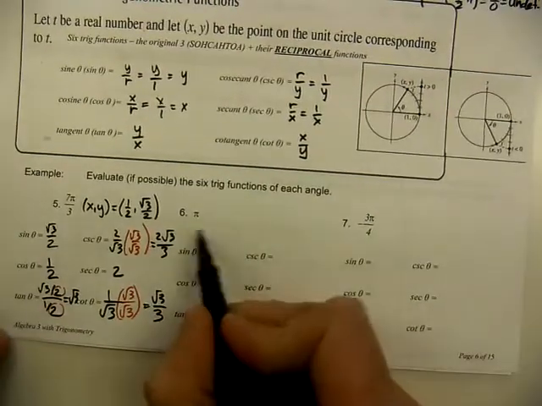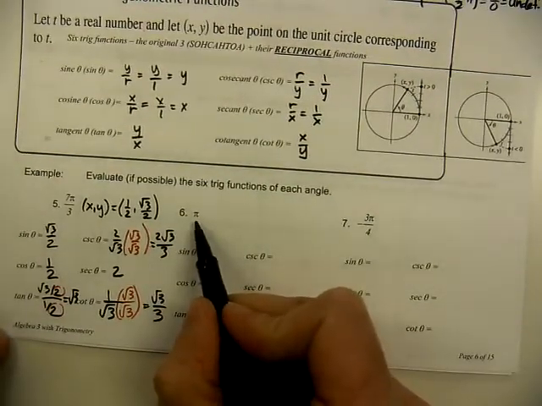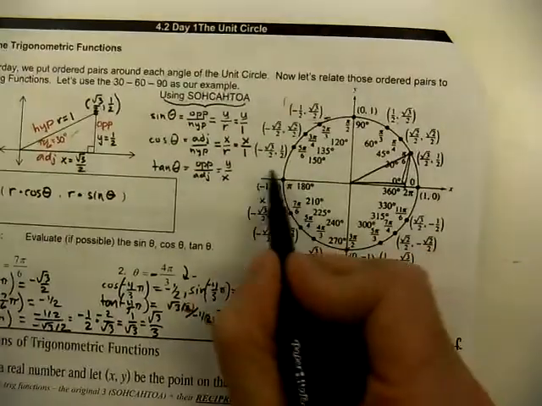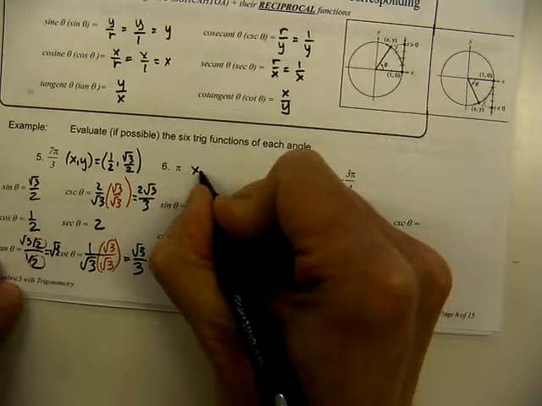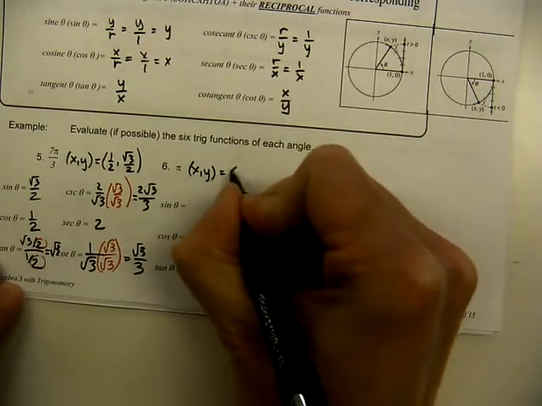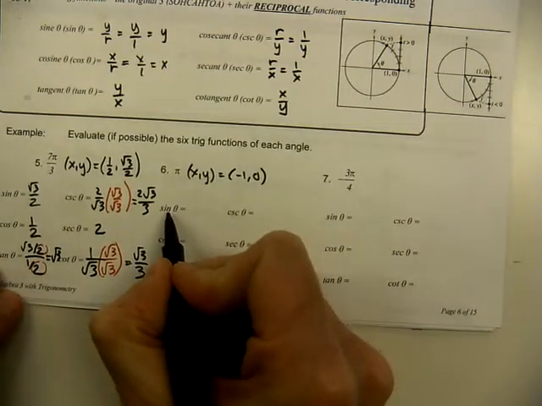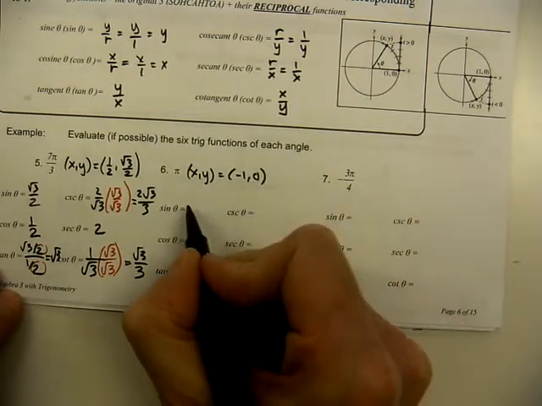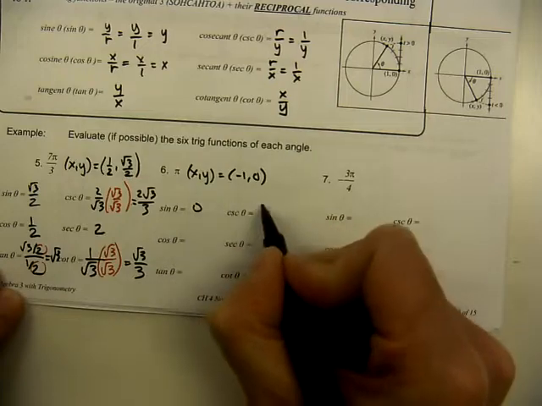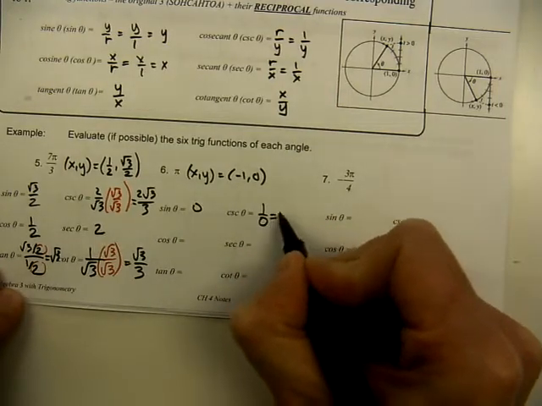Let's do a central angle of pi. All right, we know where that is, right? So pi is here. The ordered pair is -1, 0. And so let me jot that down. x, y equals -1, 0. All right, sine is associated with, do you remember? The y coordinate, 0. What's the reciprocal of 0? 1 over 0, which is undefined.